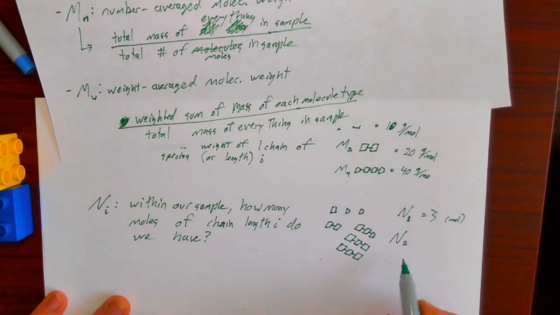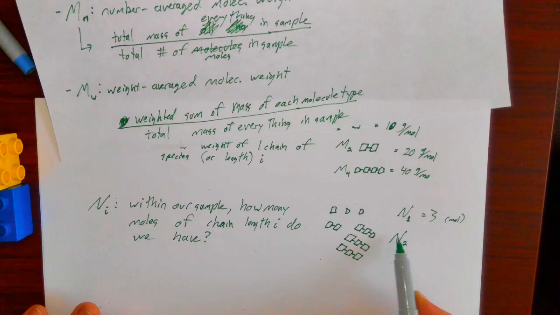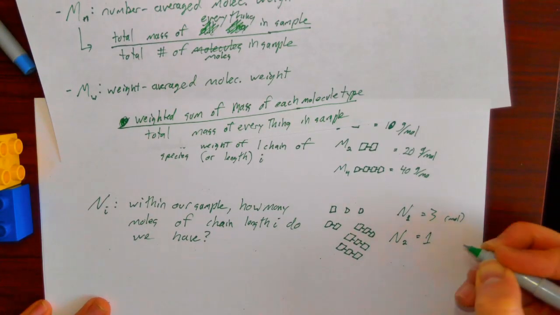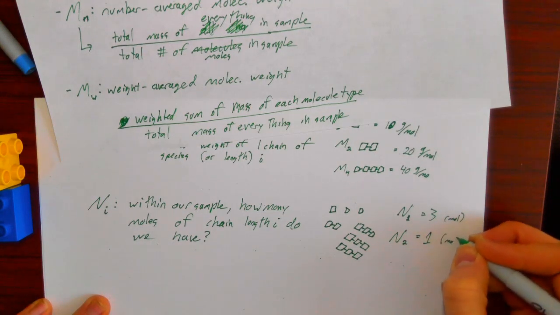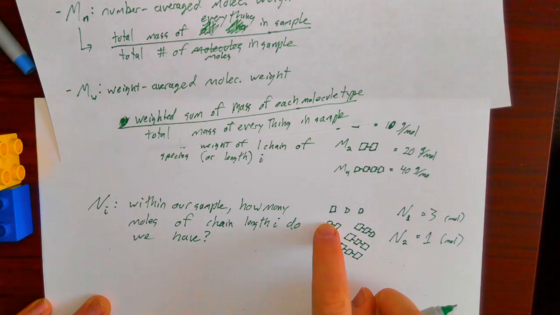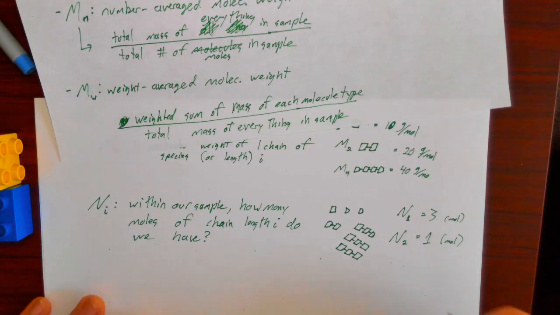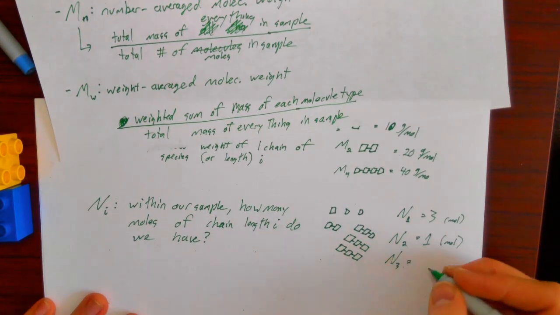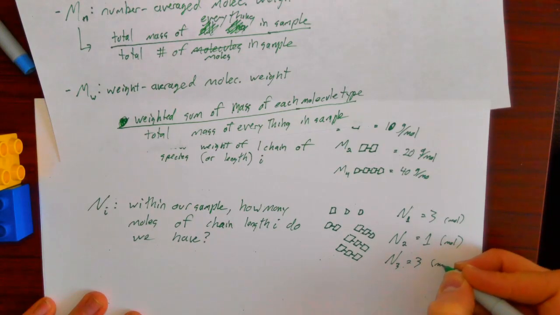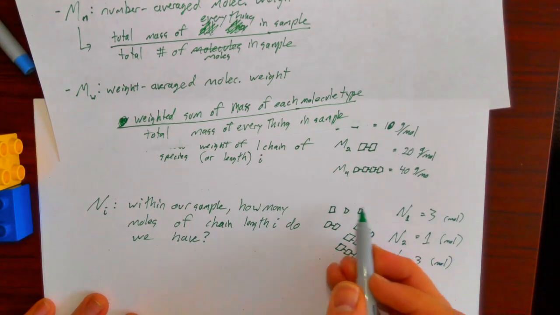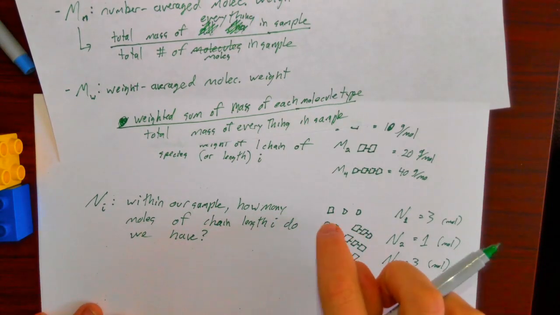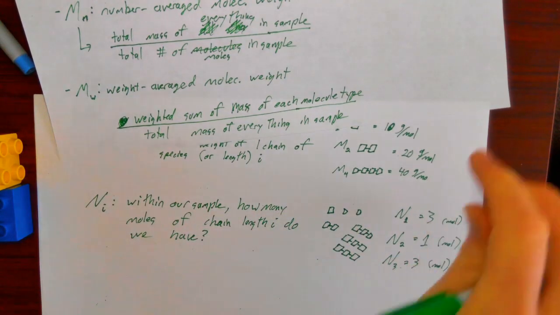N sub 2: how many chains do I have of length 2? Actually just 1, right? So N sub 2 would be equal to 1 mole. I essentially have 1 mole of chain length 2. And how many moles of chain length 3 do I have? I have 3 moles of chain length 3 in this sample. So it's basically, how much of the small ones do I have? How much of the large ones do I have?